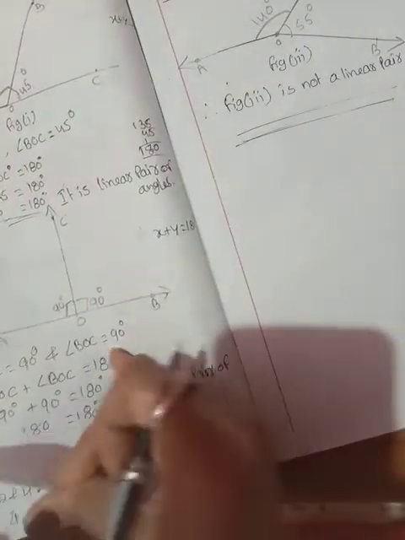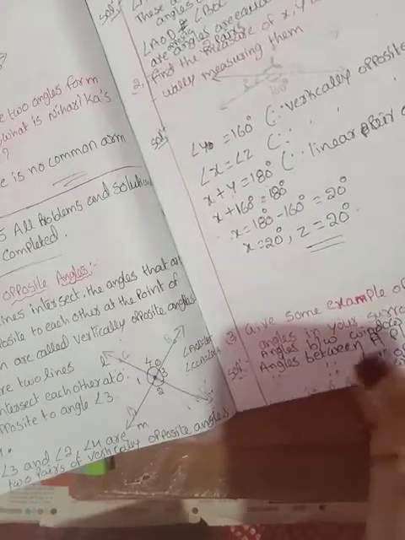These are some examples. You can write down any of them here. This is the exercise. All problems and solutions in the sixth exercise are over. So today our mathematics class of the fourth, fifth and sixth exercise problems is over.